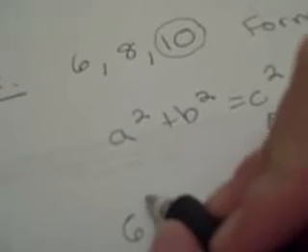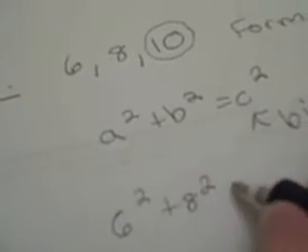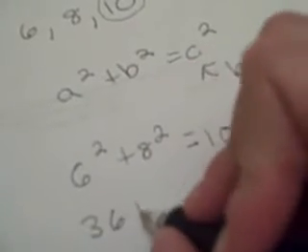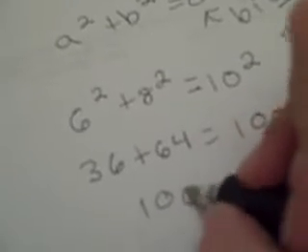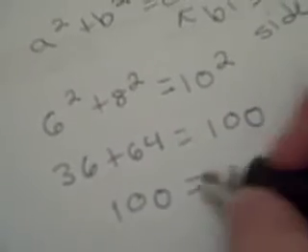We plug in 6 squared plus 8 squared is equal to 10 squared. This gives us 36 plus 64 is equal to 100. Do the 2 sides equal each other? Yes. We have 100 is equal to 100. Check. Therefore, our conclusion would be yes, forms a right triangle.